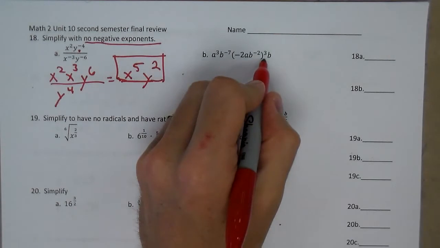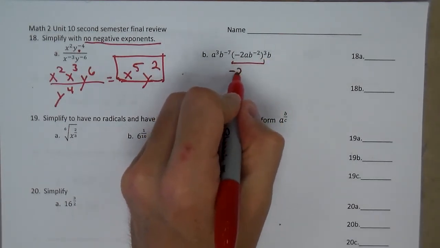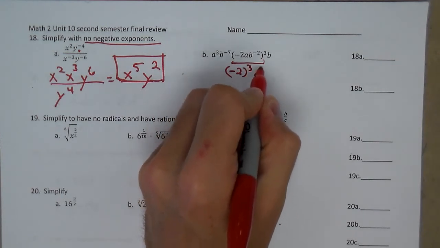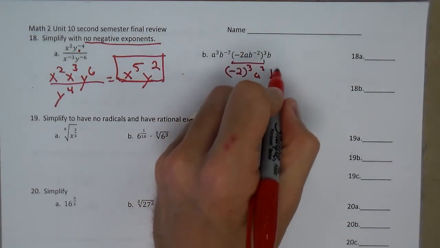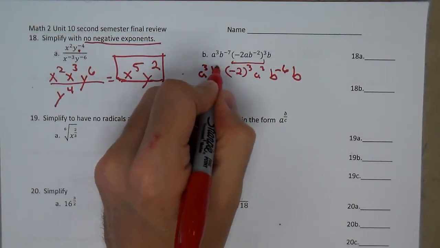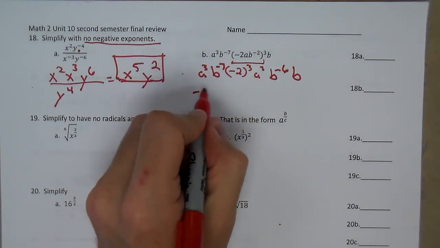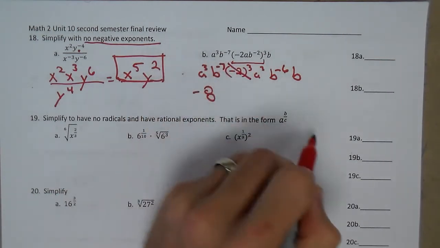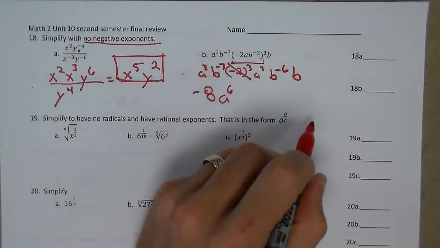For b, I'm first going to have to distribute this cubed out inside the parentheses. I get negative 2 to the 3rd, a to the 3rd, and then b to the negative 2 to the 3rd becomes b to the negative 6th. Now when I bring down everything else, I see I have a negative 2 to the 3rd, which is negative 8. That's going to go out in front. I have an a to the 3rd and a to the 3rd, which becomes a to the 6th.